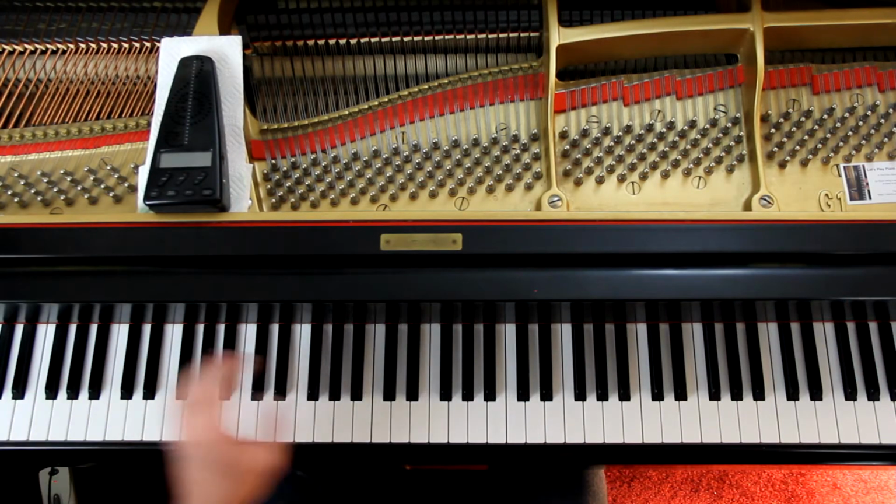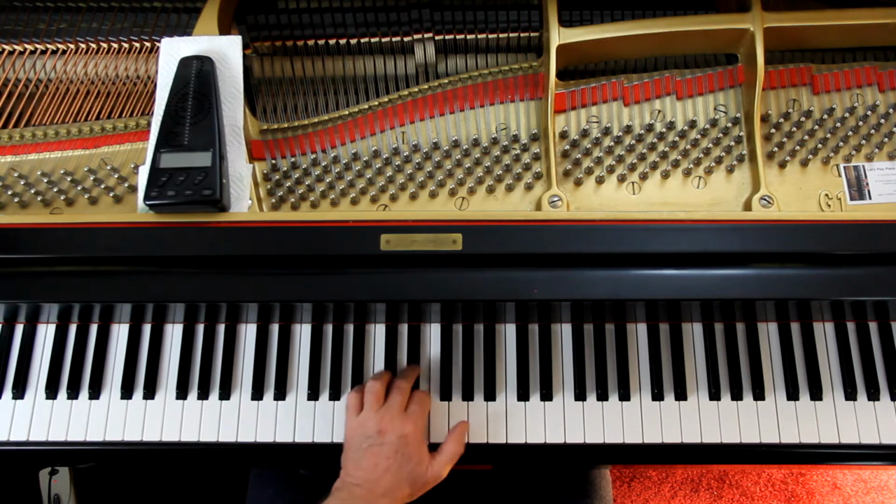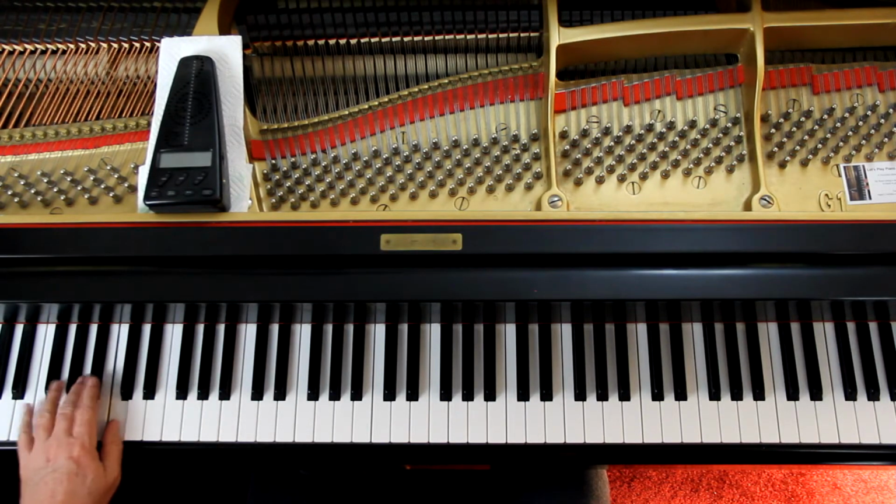We don't want this to be heavy. So you have to be very careful. It's marked with an mp. I think you could probably come down to a p, even softer, because you have to adjust for this range. You wouldn't play it the same up here as you'd play it down here. You have to adjust for the sound. Listen very carefully and keep this on the light side. And it's hard to do when you're down here because the notes get muddy.